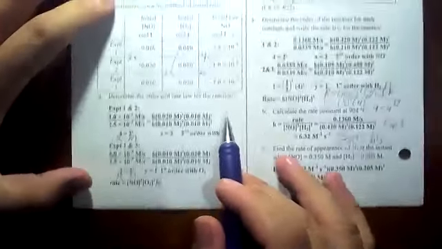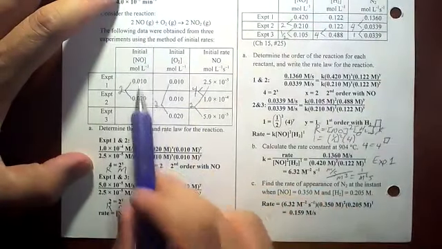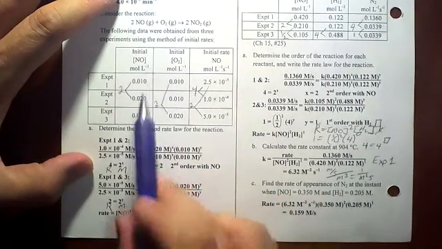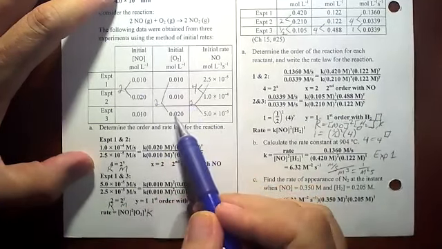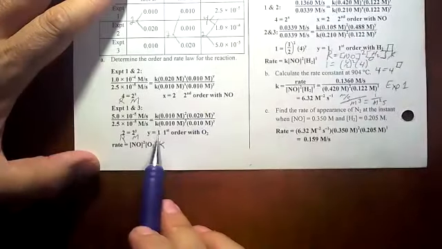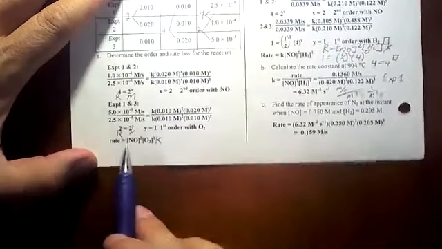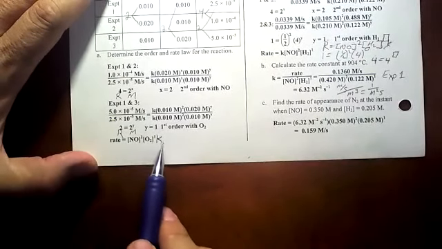If we want to talk about O2, let's isolate it. If we use experiment 1 and 3, then NO has not changed, and it can't be the cause of the change. This increases by a factor of 2. However, this also increases by a factor of 2, so the exponent there is 1. So here's our rate law with our proper exponents now that we just discovered, and of course it's times K.